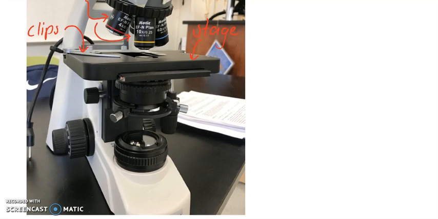Okay, so these two knobs right here, they bring the stage up and down closer to the objectives. This tool here, we call this the coarse adjustment. And this up here, this is the fine adjustment.